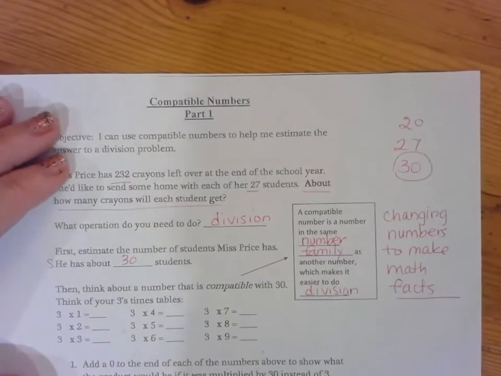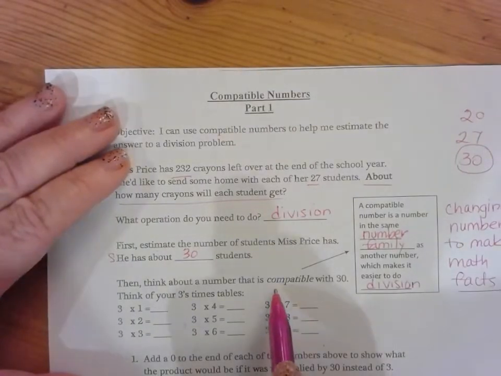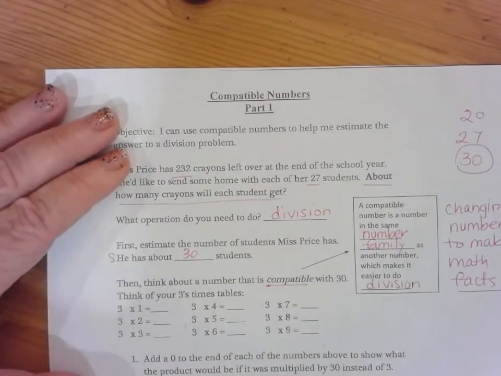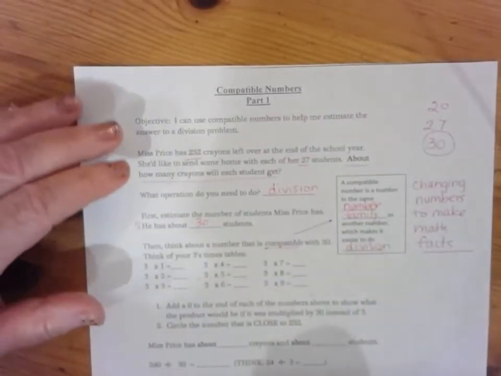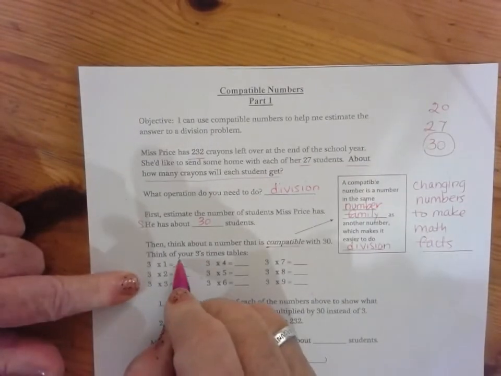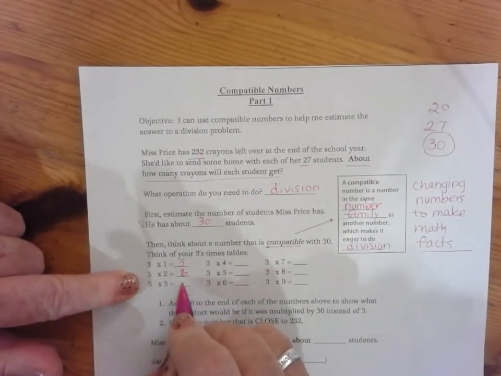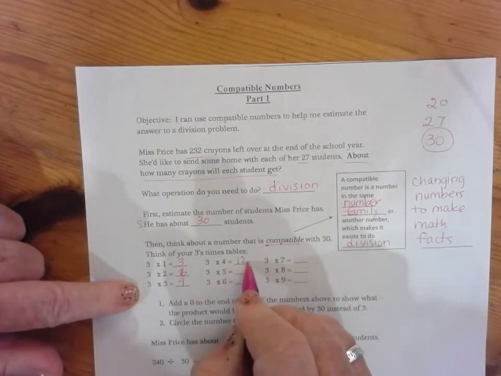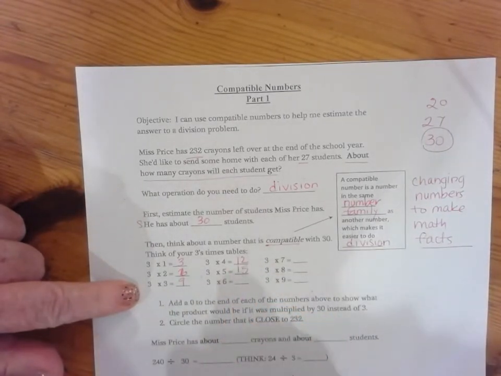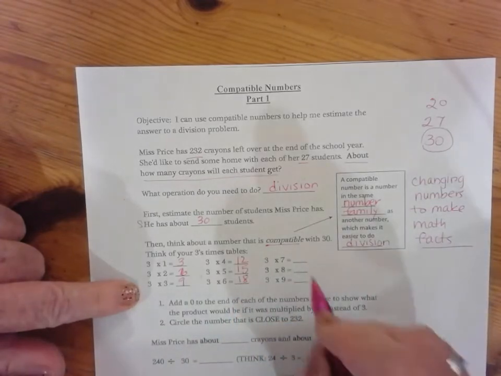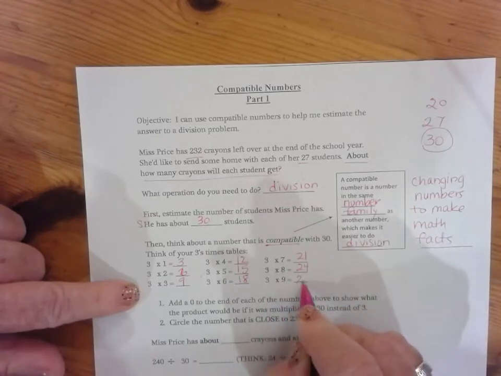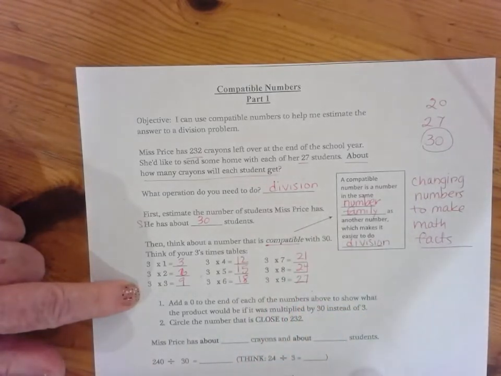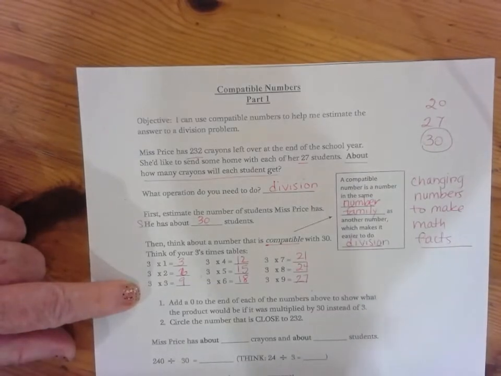So, we are thinking about numbers that are compatible with 30. I do not know my 30s tables, but I do know my 3s tables. So, I'm going to write them here. 3 times 1, 3 times 2, 3 times 3, 3 times 4 is 12, 3 times 5 is 15, 3 times 6 is 18, 3 times 7 is 21, 3 times 8 is 24, 3 times 9 is 27. Perfect. If you couldn't do it as fast as I could, stop the video and fill in your answers.